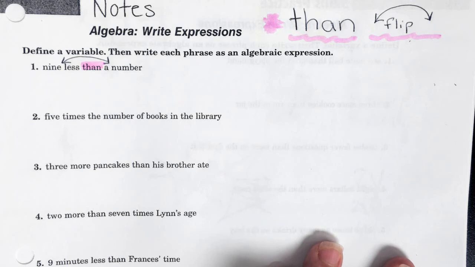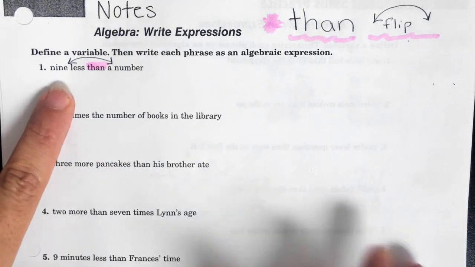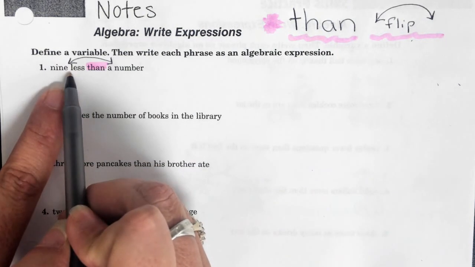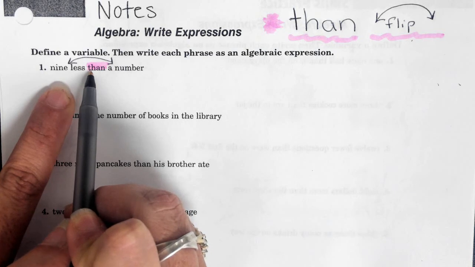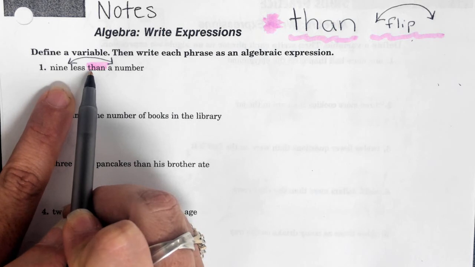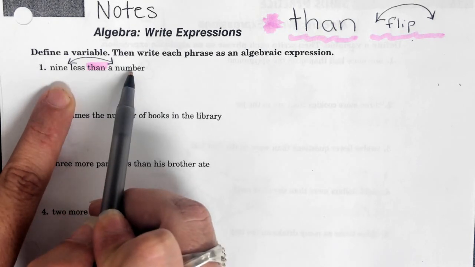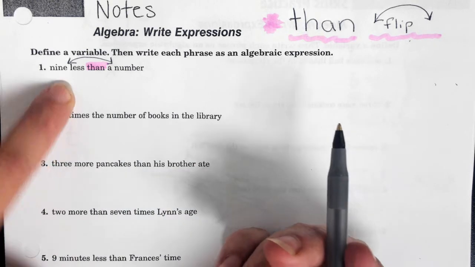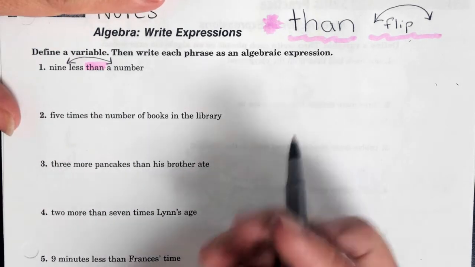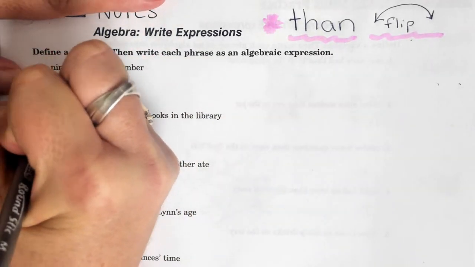Okay, so the next thing is to define a variable. It is like this unknown object. We don't know what it is. If you look at the words here, we know what the number 9 is. I bet you know what less than means. What has it meant for many years? Subtract, right? Okay. A number. So what do we not know? The number, right.